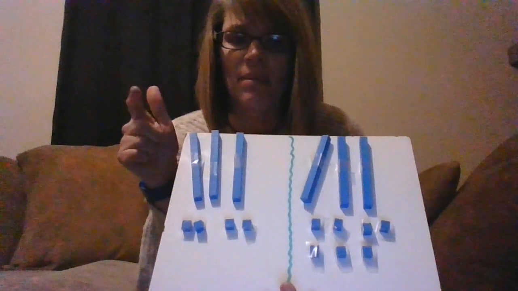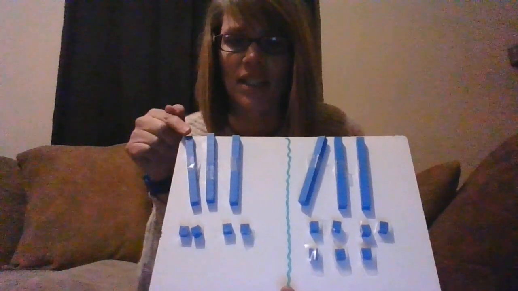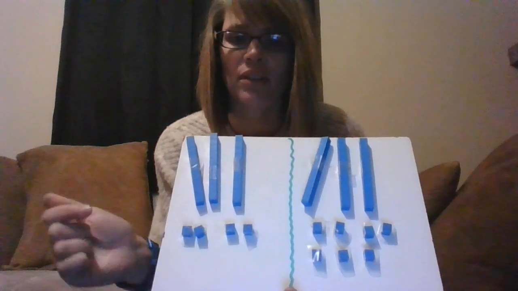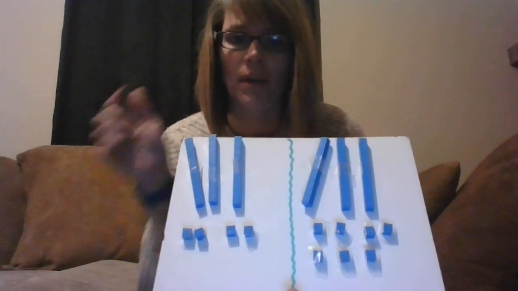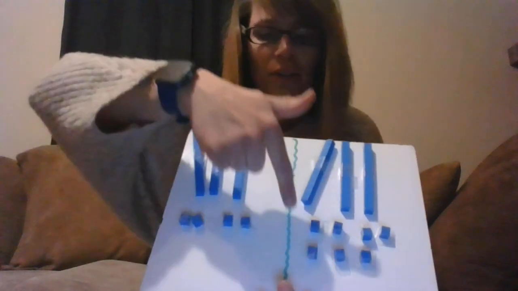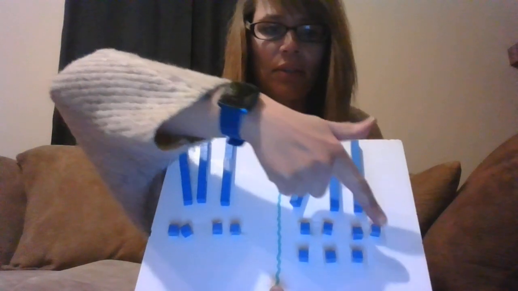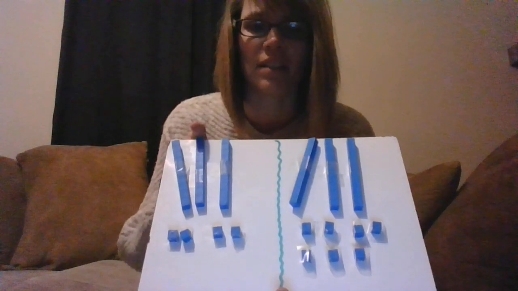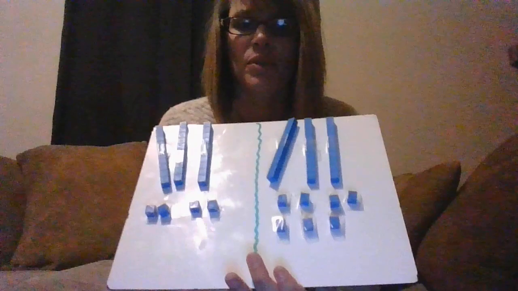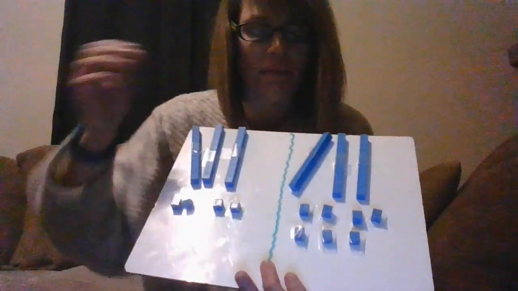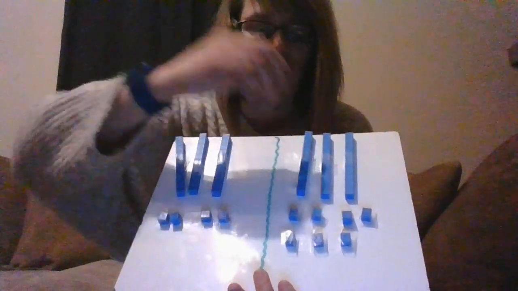Okay, so looking at my two numbers, if I were to go through and count these again, I've got 10, 20, 30, 31, 32, 33, 34. So my first number is 34. My next number, 10, 20, 30, 31, 32, 33, 34, 35, 36, 37. So I've got two numbers. I've got the number 34 and I've got the number 37. So looking at those two numbers, which one of those numbers is the greatest?